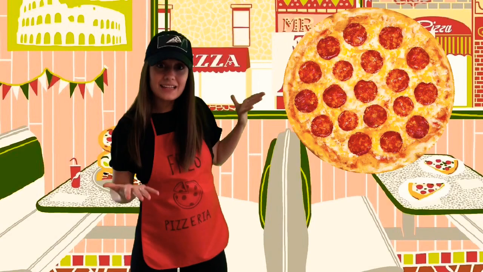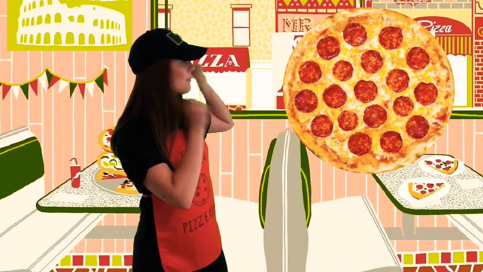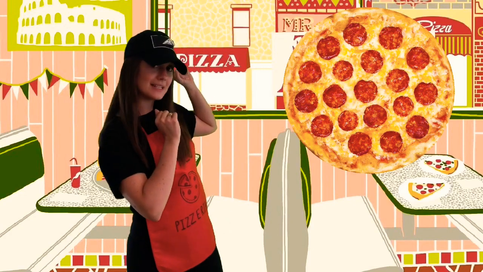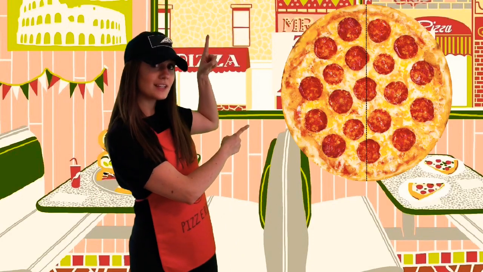So I'm going to show you one whole pizza, and I can call this my whole because it's not been partitioned yet into halves. So right now we have one whole circle pizza, and I'm thinking about the ways that you decided to partition your cookie cakes and your cake last week at the bakery. So some of you decided to partition your cookie cake horizontally. So let's partition this pizza horizontally. Some of you decided to partition your cookie cake vertically, so we're going to partition this pizza vertically.